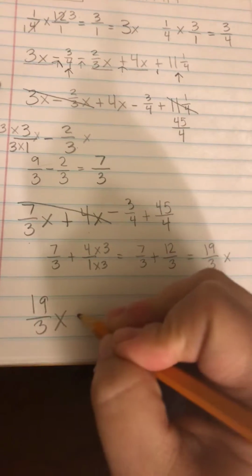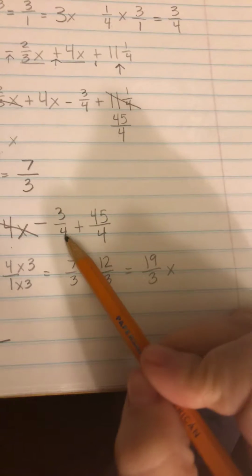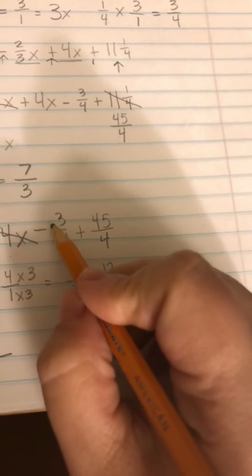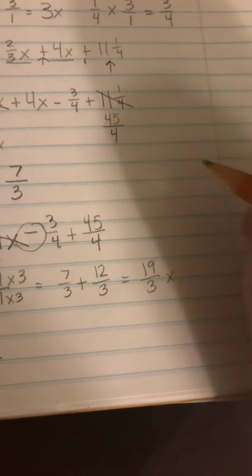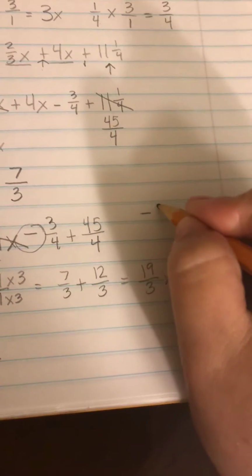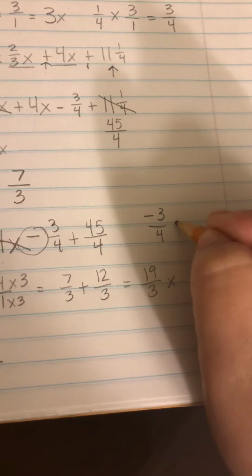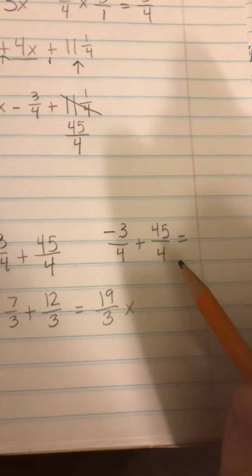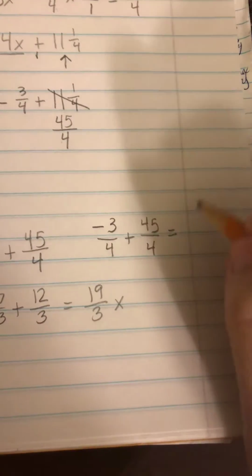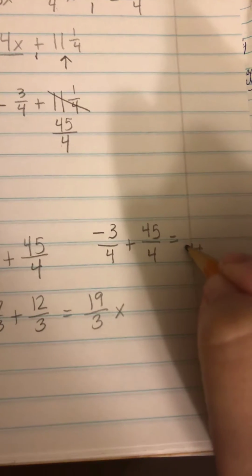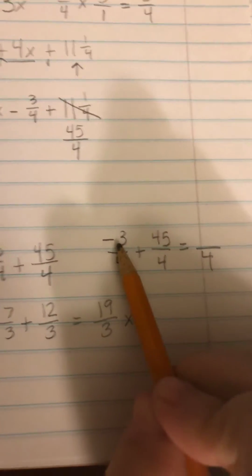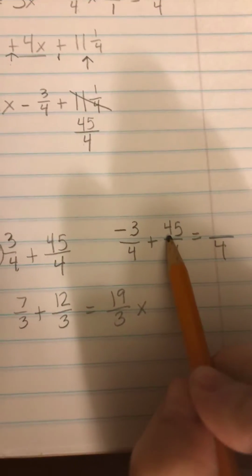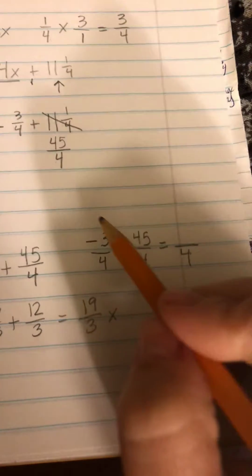Okay, so now I have 19/3 x minus, and now I need to do 3/4 plus 45/4. But notice that the sign in front is negative, so this is really negative 3/4 plus 45/4. The denominators are already the same, so I don't need to change those. I'm just going to move it on over. This is -3 plus 45. So the way I need to think about that is on the number line.